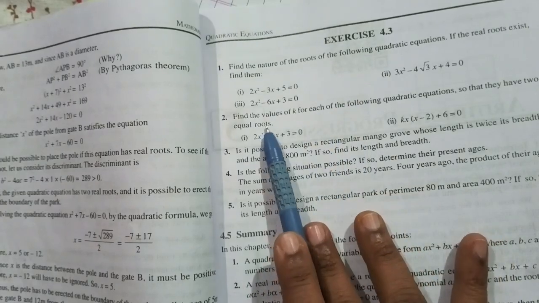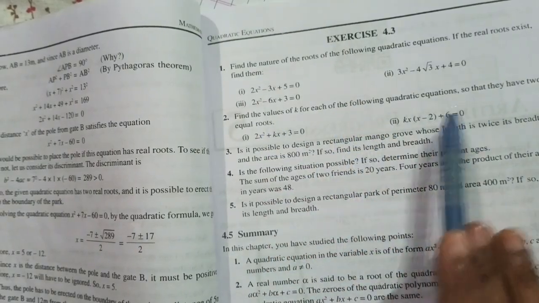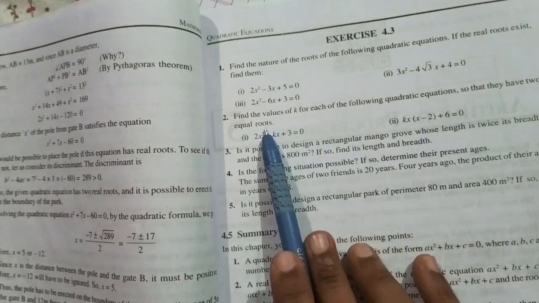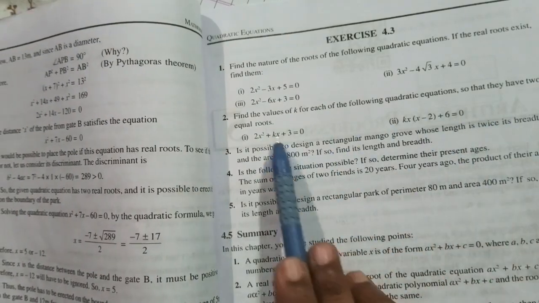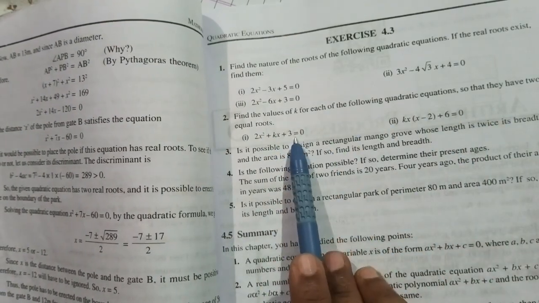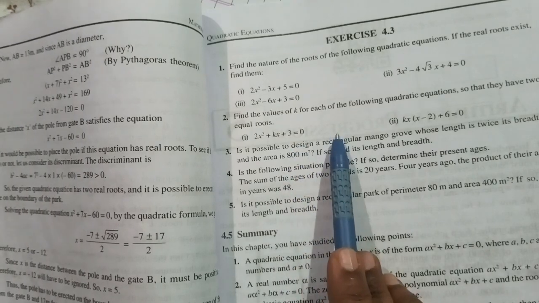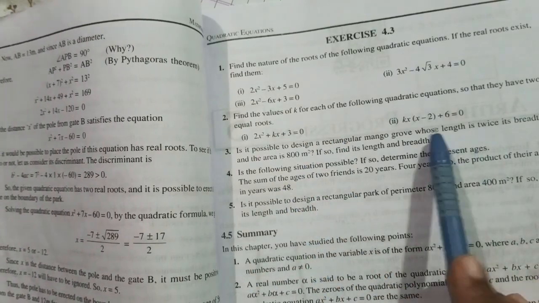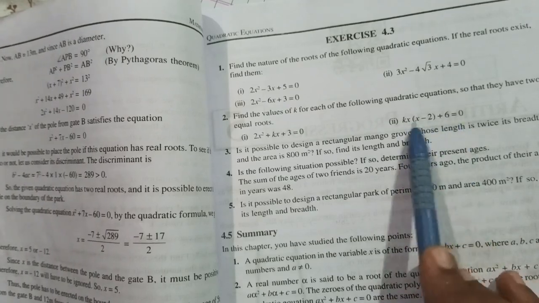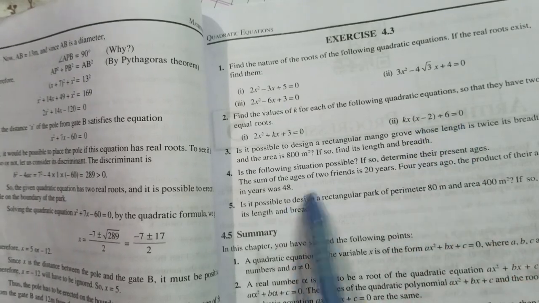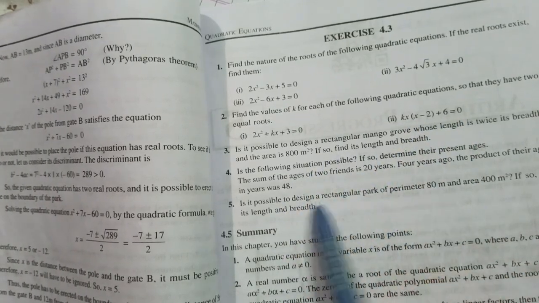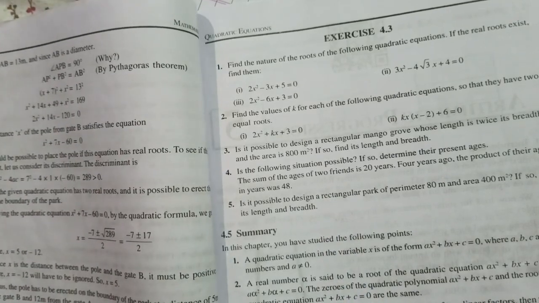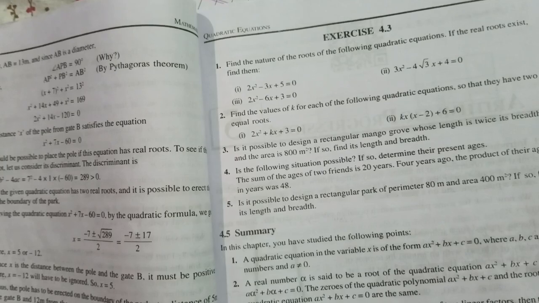So when they ask to find the value of k, the trick you have to remember is, if they have two equal roots, the discriminant is equal to 0, and then we can find the value of k. These are the things you have to remember. So they have given this question, and some situation-based questions also they can give. These are the things you have to remember in a quadratic equation.